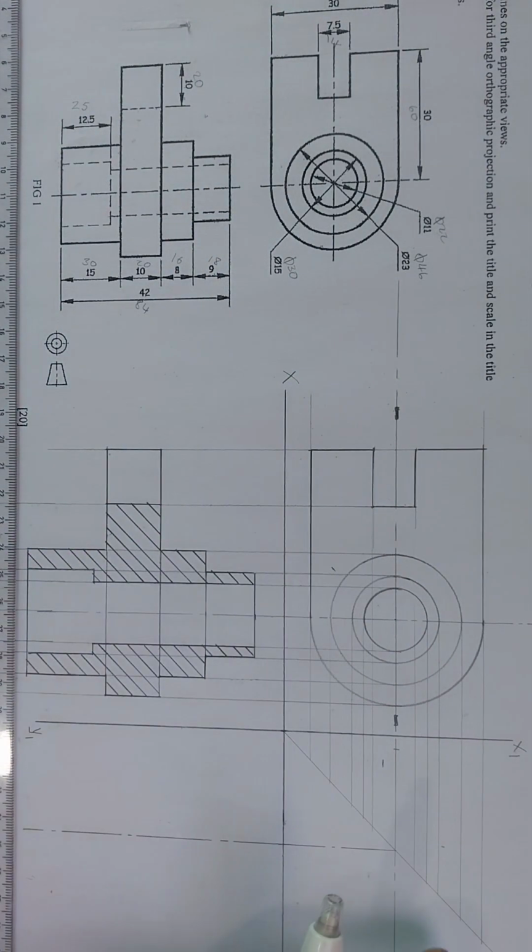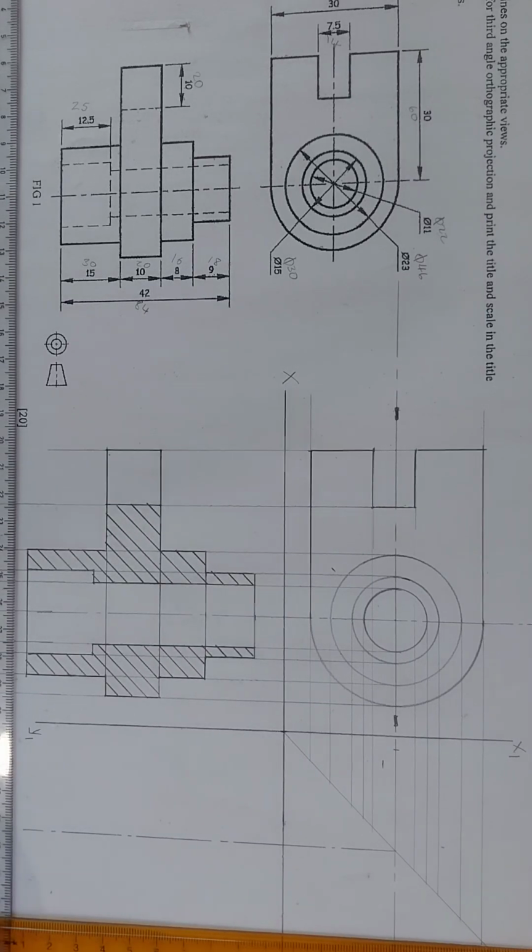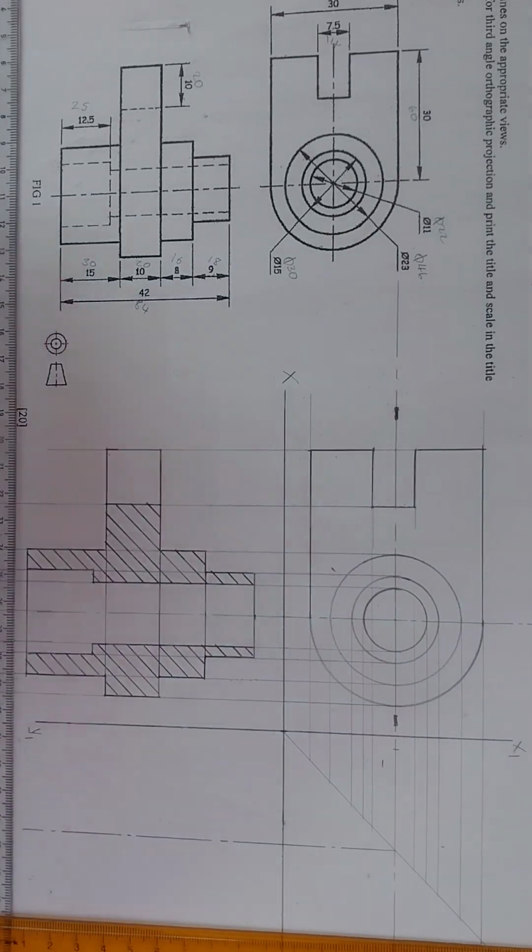So after you project all these lines to your 45-degree line, you project them down.